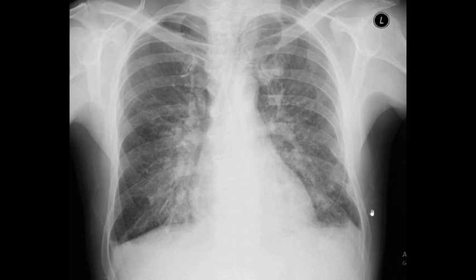And those are actually those Kerley B lines I talked about. They are maybe a subtle sign of pulmonary edema, but in this case we see how this hilum here and this hilum here, they are bulkier and bigger than normal. There is more white here, and they are actually enlarged.